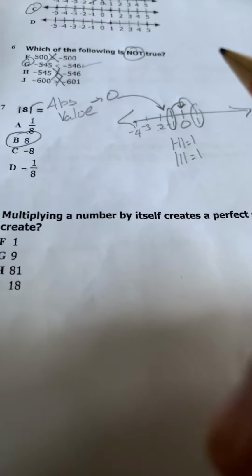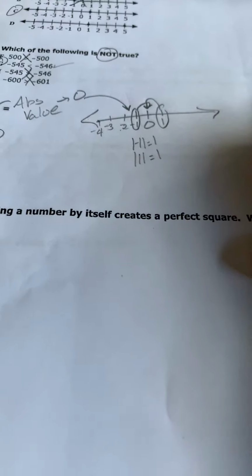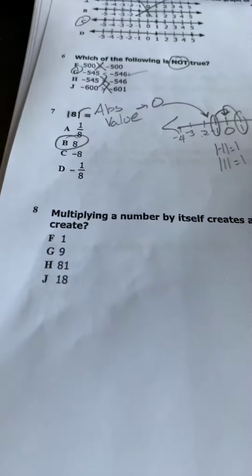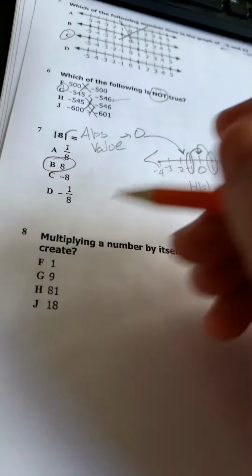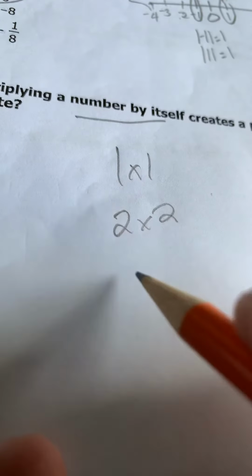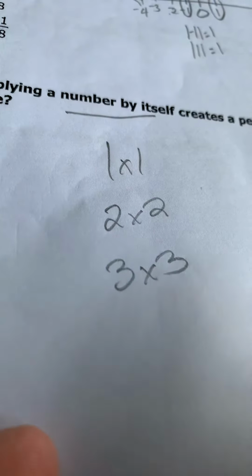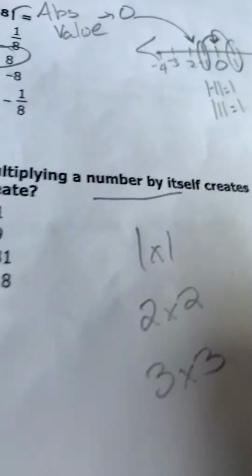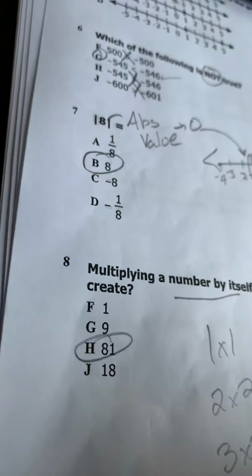Okay. All right, number 8. Multiplying a number by itself creates a perfect square. What perfect square would 9 create? Okay, so again, a number by itself. So like 1 times 1, 2 times 2, 3 times 3. So we want to know the number for 9. So we're going to multiply 9 by itself. I know my multiplication facts. 9 times 9 is 81.